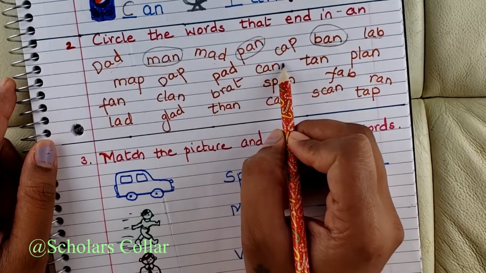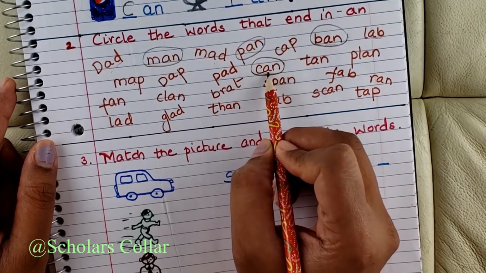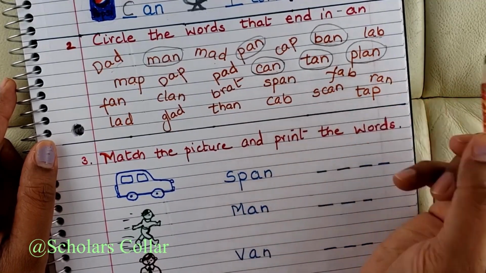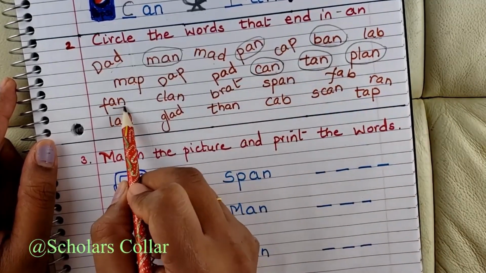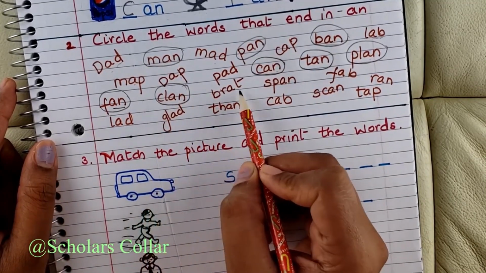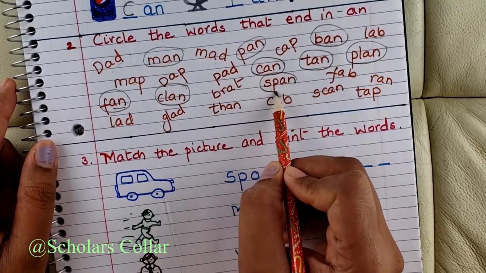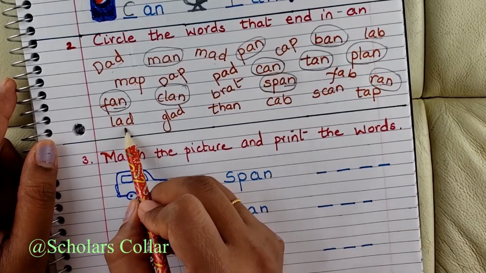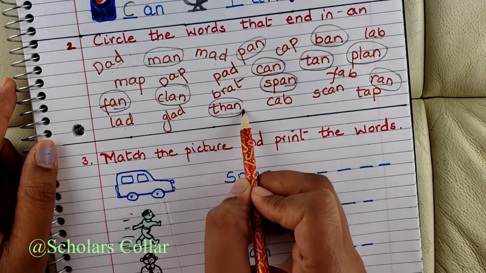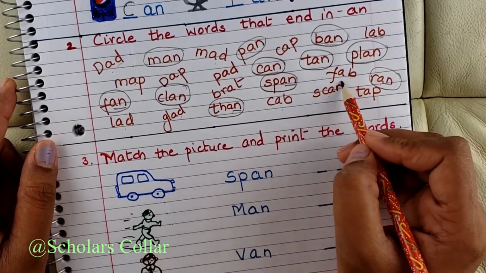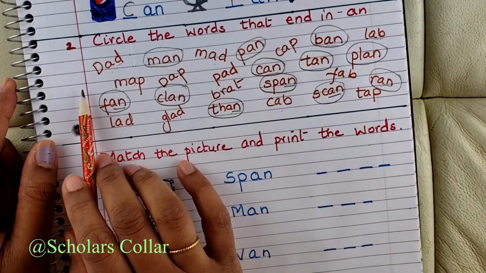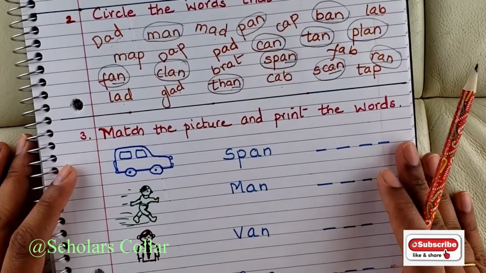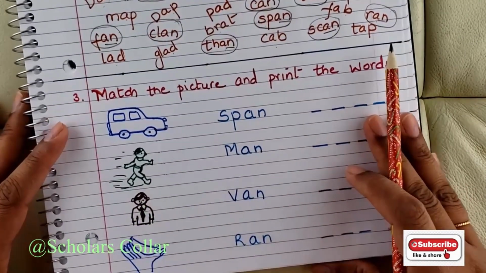Pad, no. Now can. K, an, can. T, an, tan. Pl, an, plan. F, an, fan. Cl, an, clan. Sp, an, span. Any more left? R, an, ran. Lad, glad, the, an, than. Cab, and scan. So we got all of them, I hope. Okay, so this is very simple. You can do this at home. Just write down all the words and get them to pick the words.